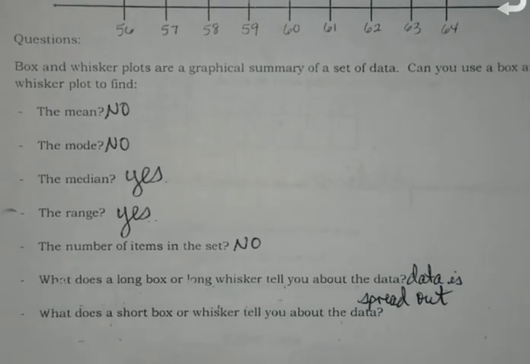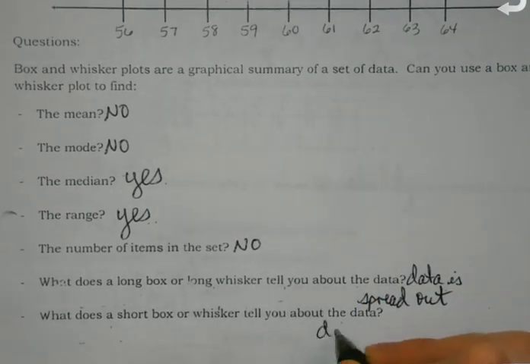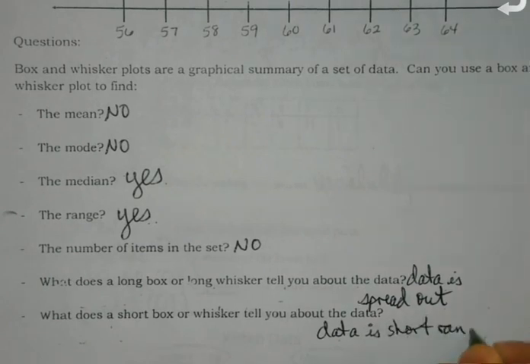If it's a small box or a tiny whisker, sort of like our 63 was up above, my data is short in range. There's just not a whole lot of difference. Everybody seems to be getting 70s on the tests, and kind of working it out from there.